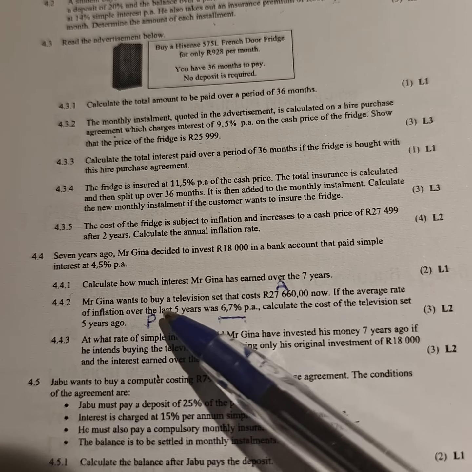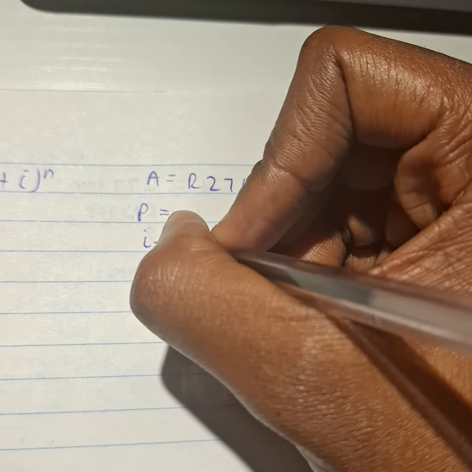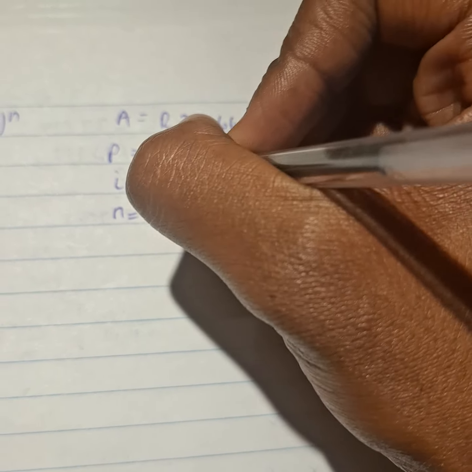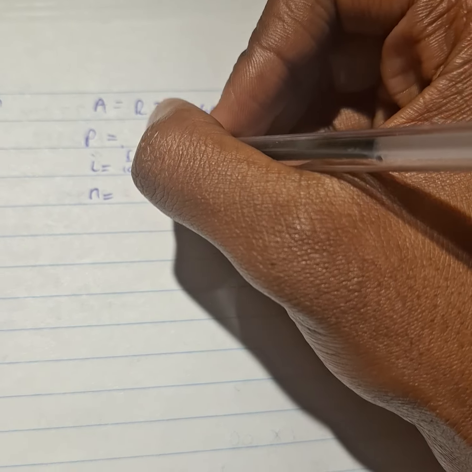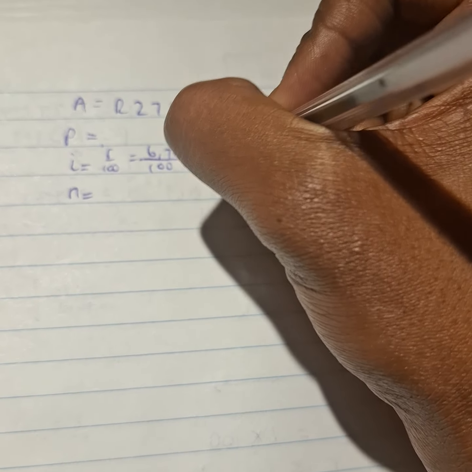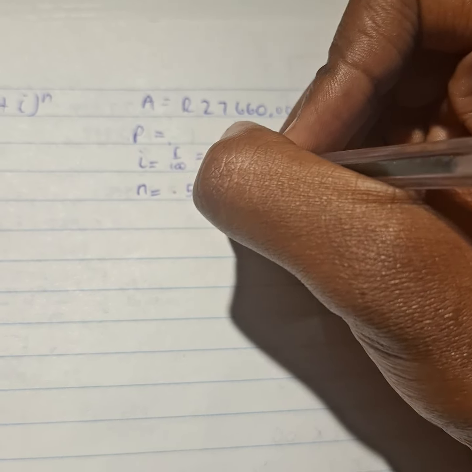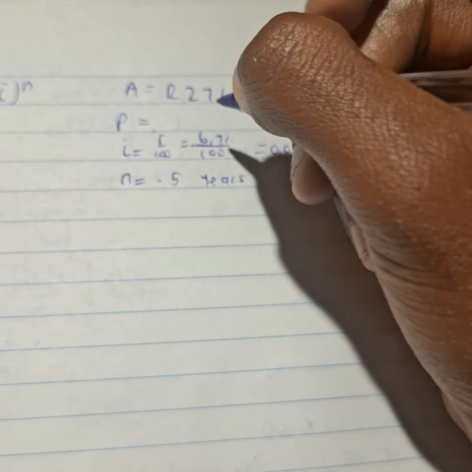If the average rate of inflation over the last 5 years was that amount, so the average rate, r over 100, that means 6.7% divided by 100, remove the decimal twice, so that's 0.067. Then n, how many years? 5 years.